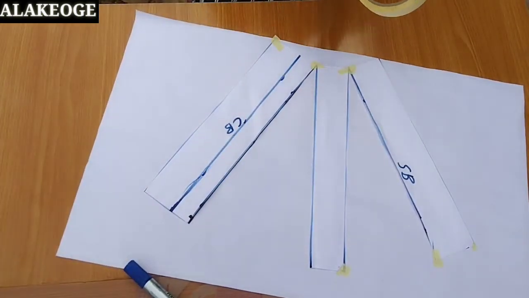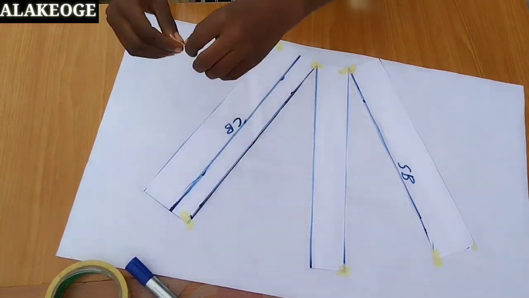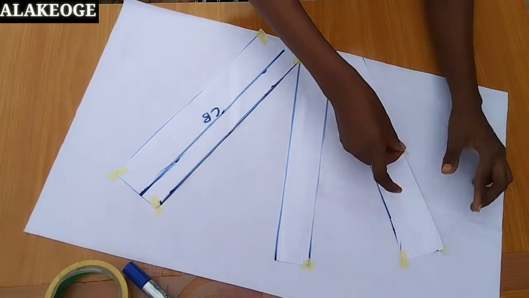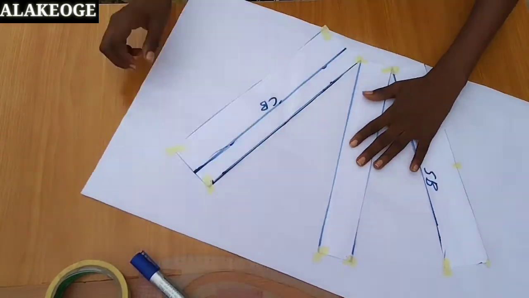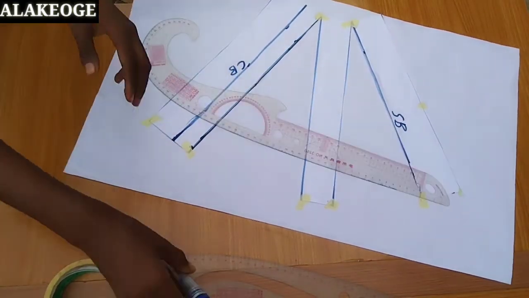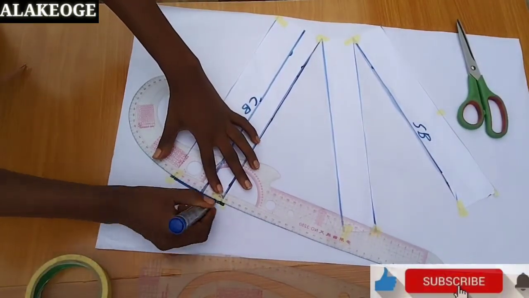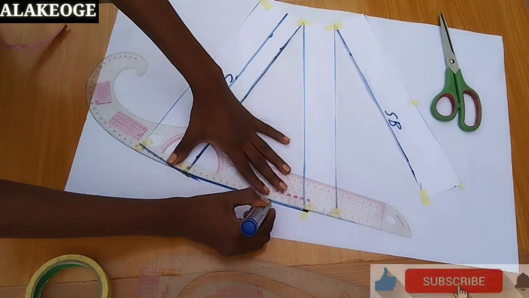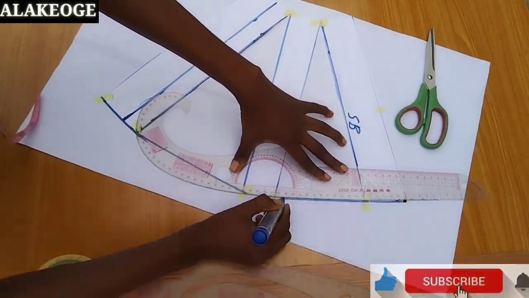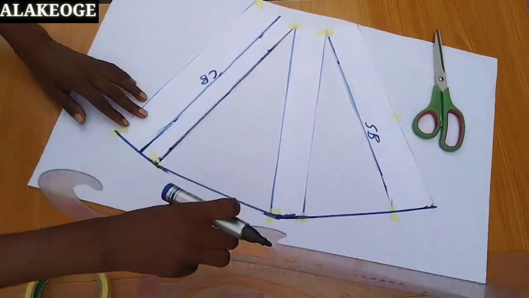So just like we did for the front, I'm still taping this down. Make sure you connect them together, just like the front. You can use your curve ruler to connect them together. So I'm just going to use my curve ruler and connect these together. If you don't have a curve ruler, just make sure you use your hand and make sure they are equal, like the curve is really curved.